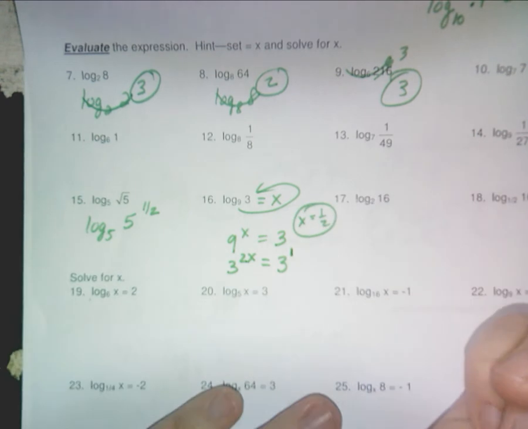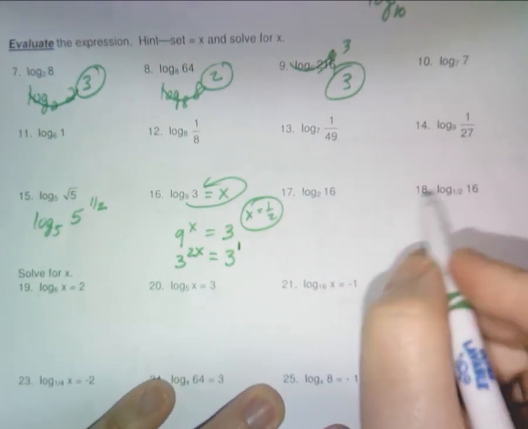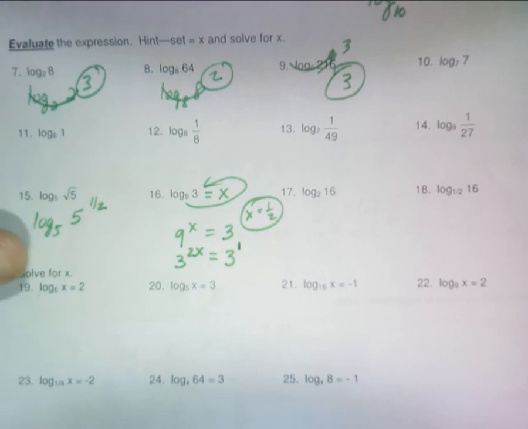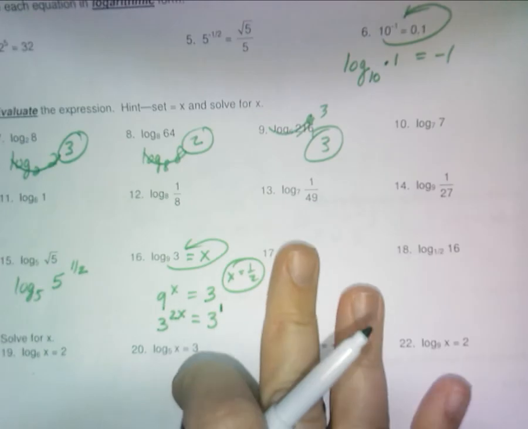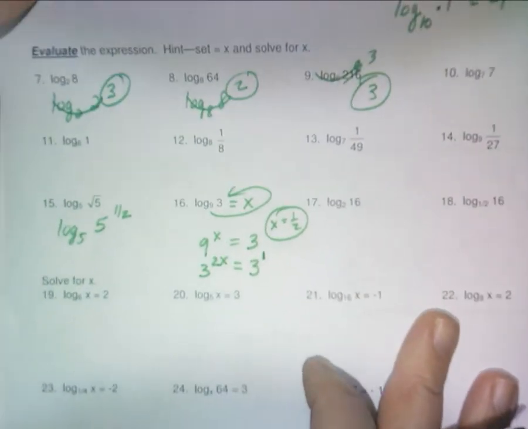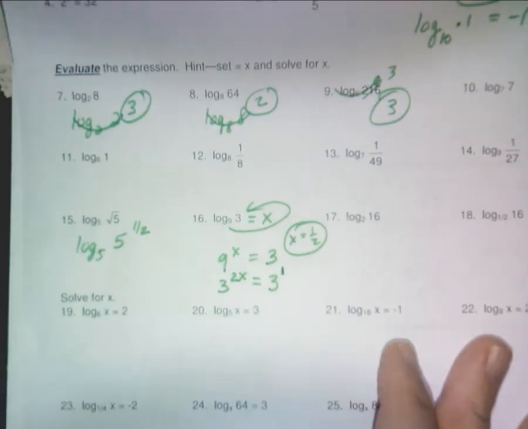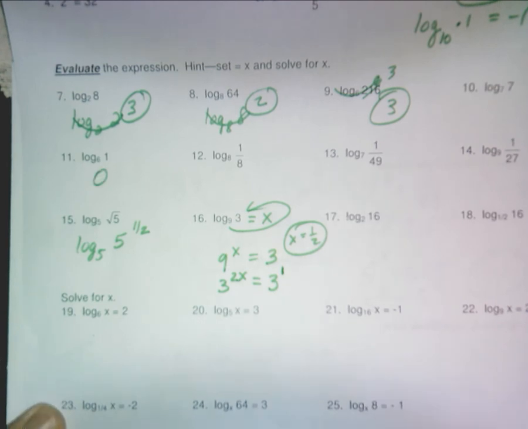And I would do the same for 18. But yes, all of these can be done in your head. You don't have a calculator, so you need to know how to do them the quick trick way. Did you all get 11? Do you know what 11 is? 0. Good job.